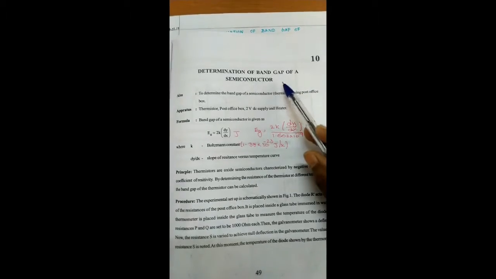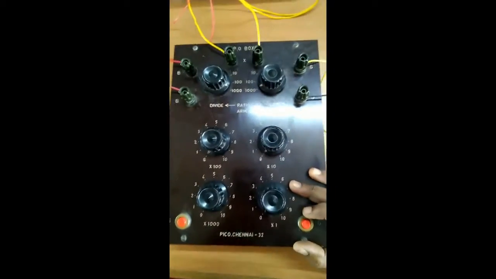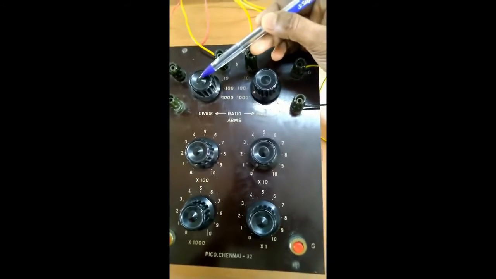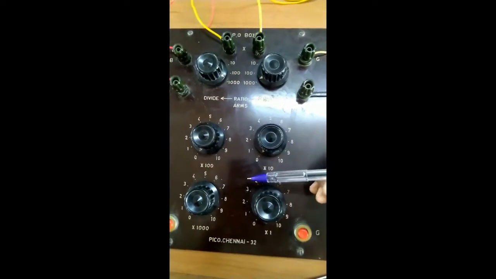Today we are going to see an experiment that is used to determine the band gap of a semiconducting material using a post office box. This is the post office box, and here we do have several resistances. This represents P, this represents Q, and all these 4 dials constitute resistance R.